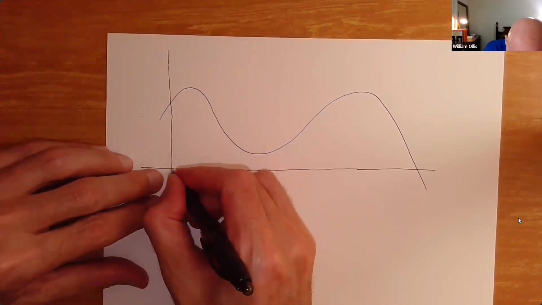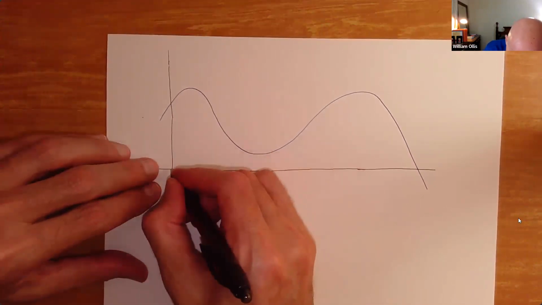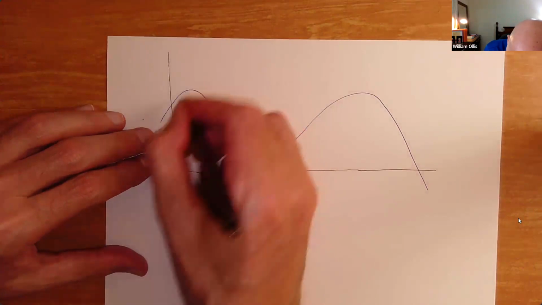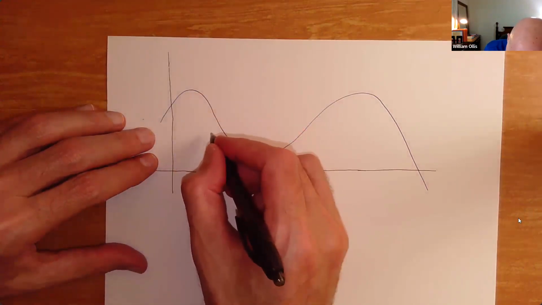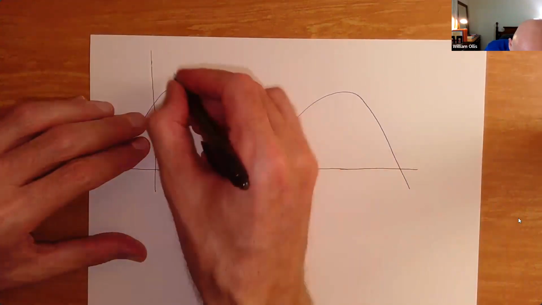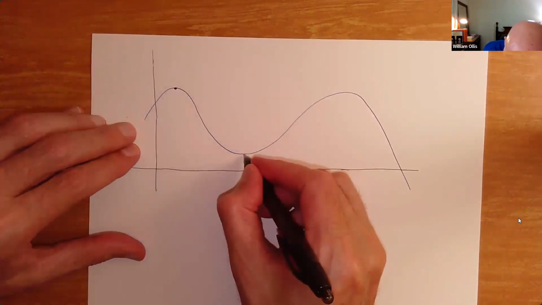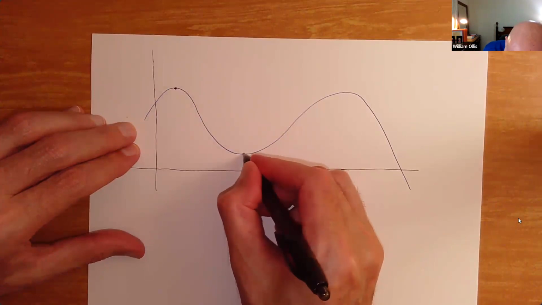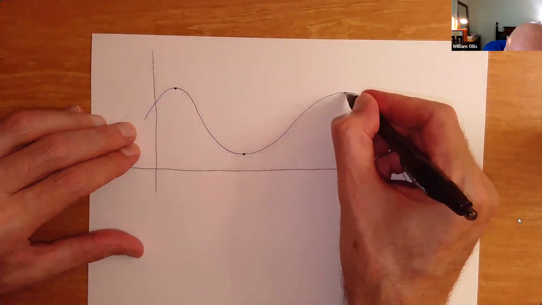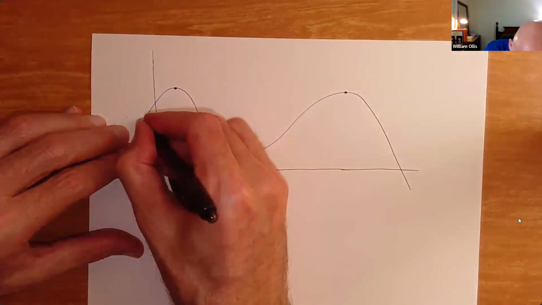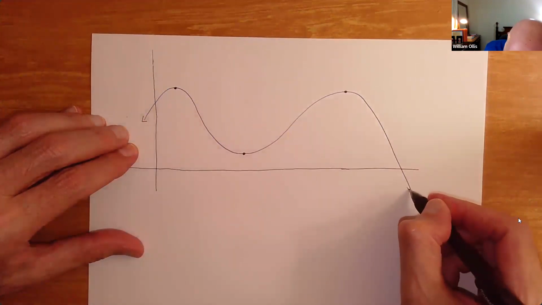Now notice, and I will say that this is what we call peaks and valleys, so to speak. And notice we have a peak here, we have a valley here, and we have a peak here, but the function can extend indefinitely.